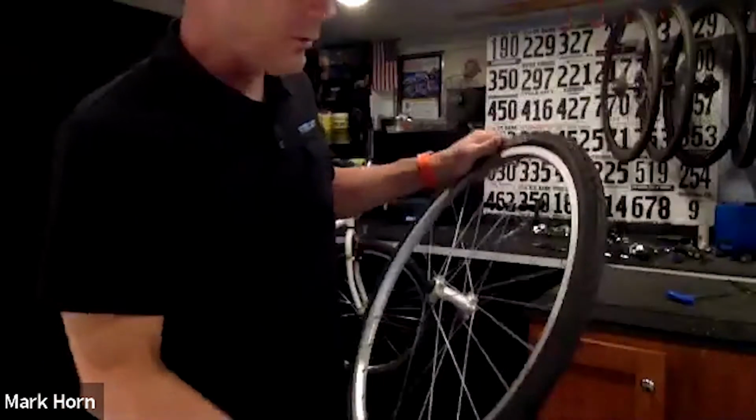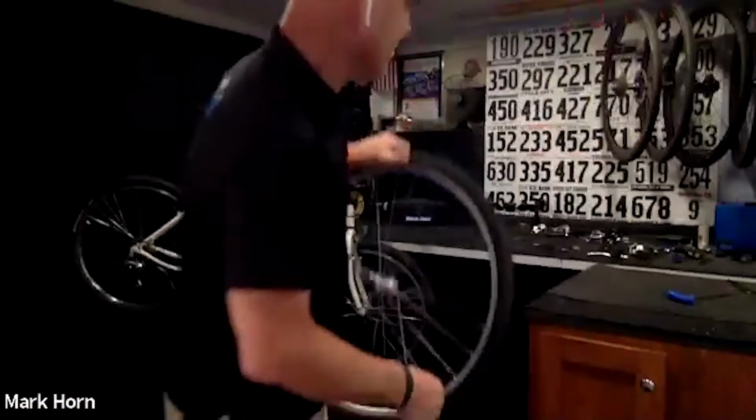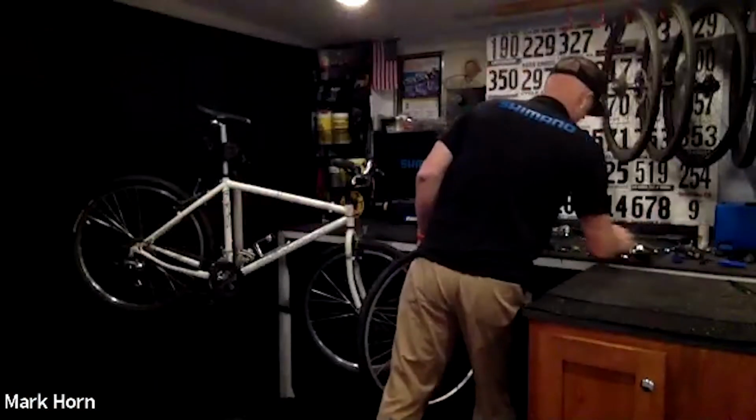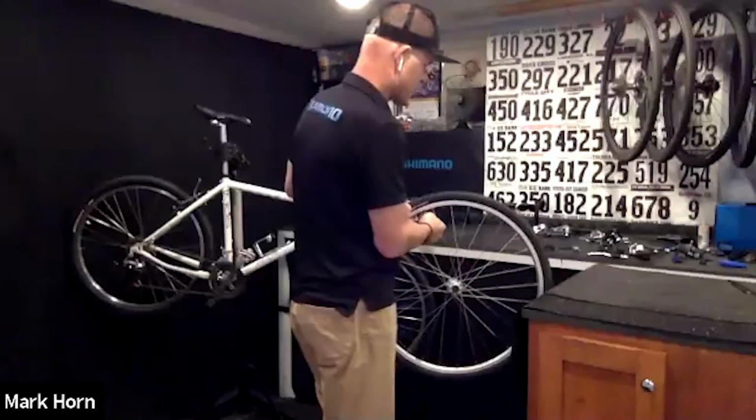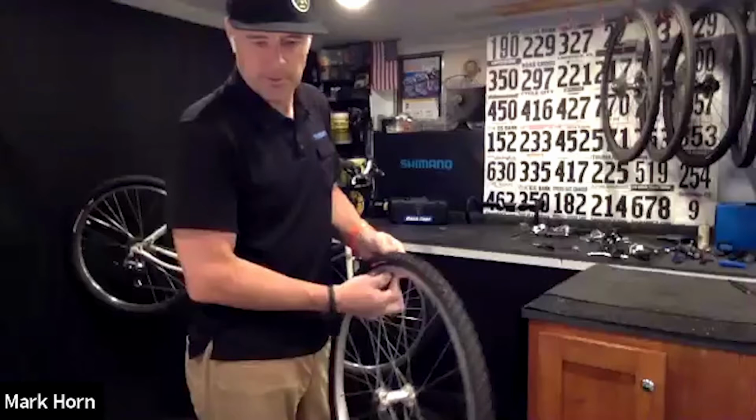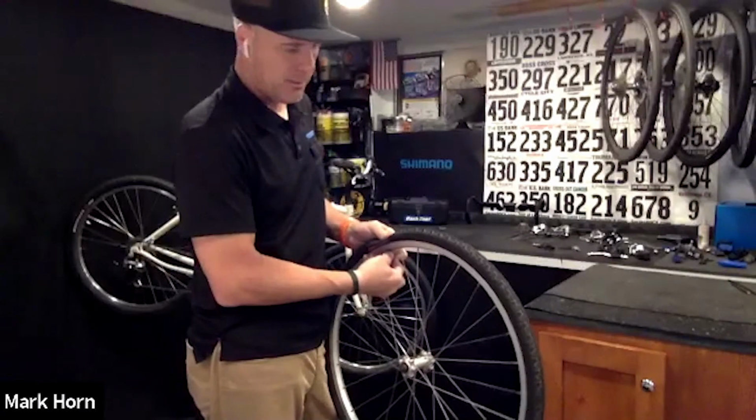Okay, let's get into a tire changing demonstration. First thing I have to do is, for this demonstration, I need to make sure it's flat, because, right, you don't want to ever change a tire unless there's a problem with it.